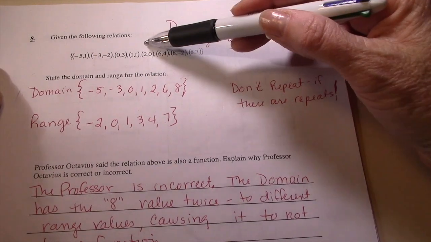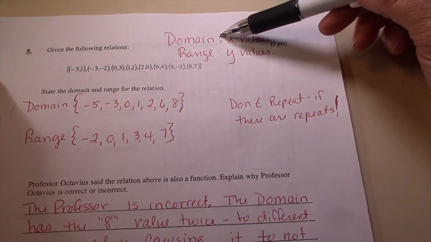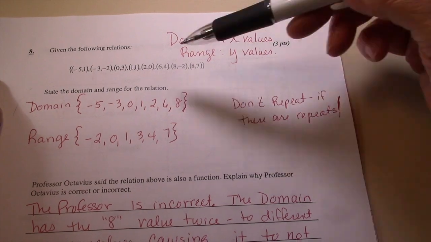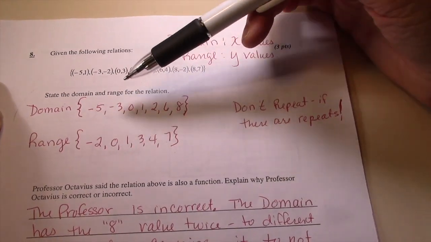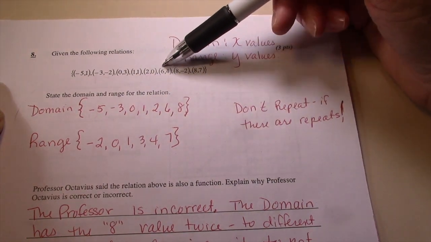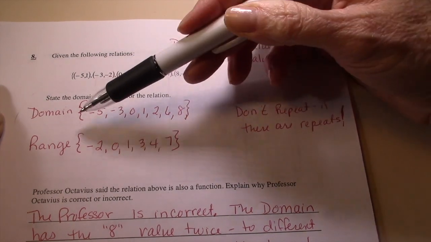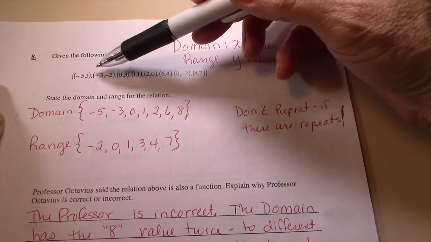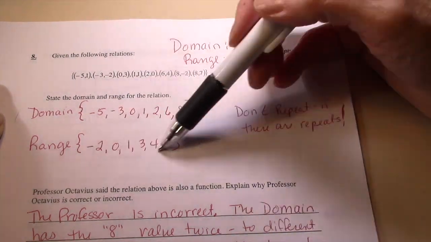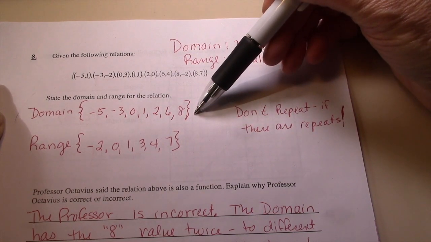Okay, given the following relationships, state the domain and the range for the relationship. Remember, domain is the x values and the range are the y values. You just don't repeat them when you list them out. So this is so simple. For the domain, take the x values and write them down. Oh, the last 2 were repeated, but only put 8 once. Then do the range. So what numbers were part of the set of y values? Did not repeat the 8. Don't put 8, 8. All right?